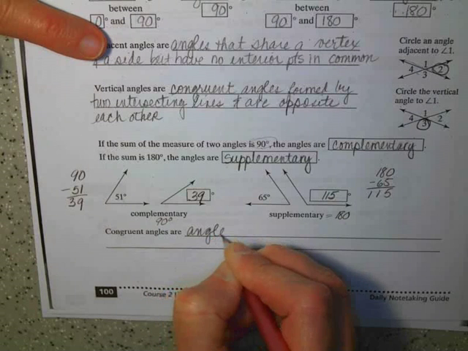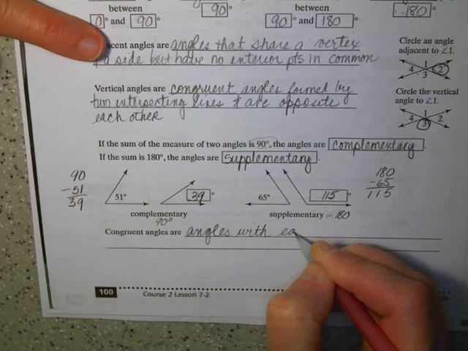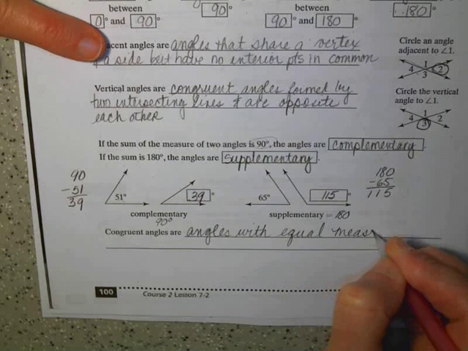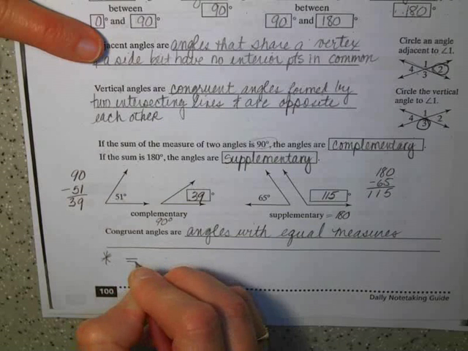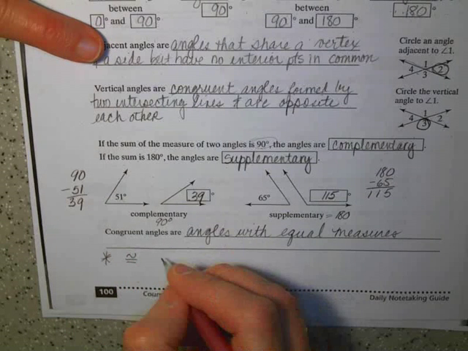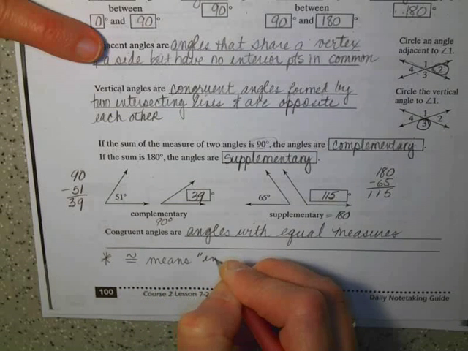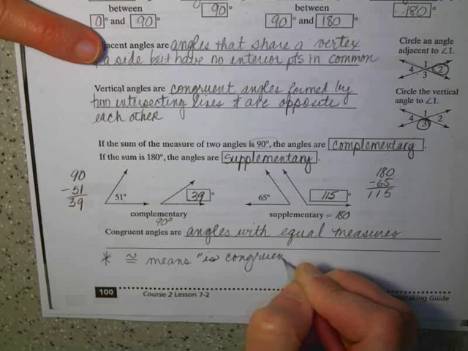Congruent angles are angles with equal measures. Okay, and just a reminder, if you have an equal sign with a little squiggle over it, this means is congruent to.